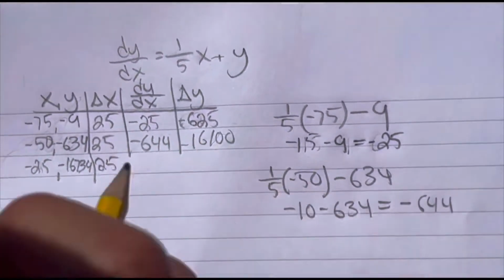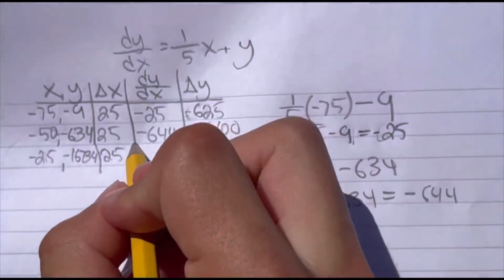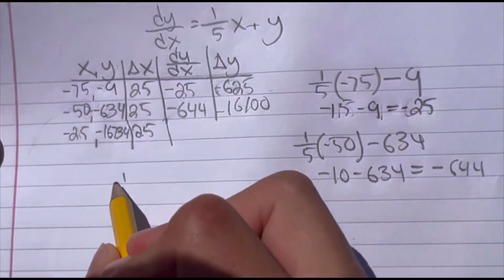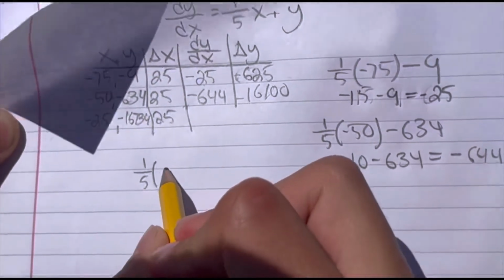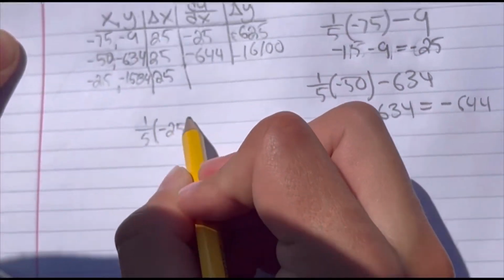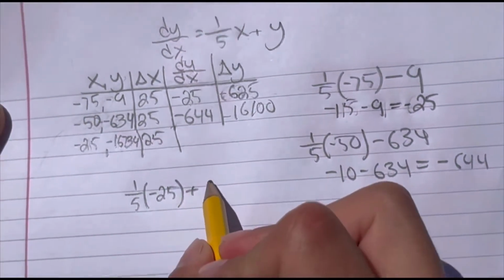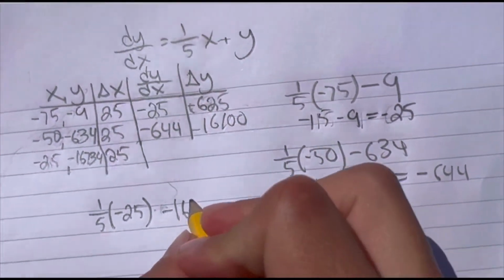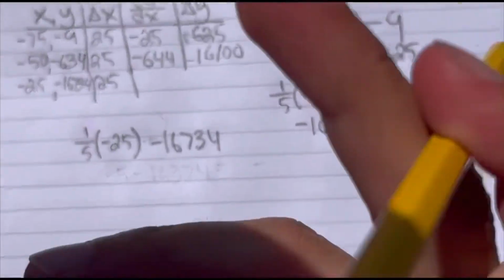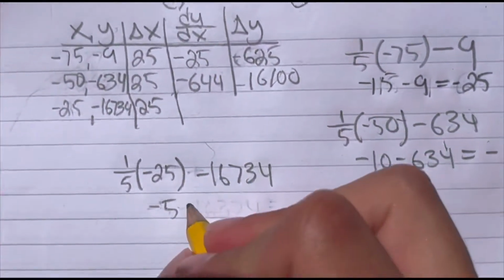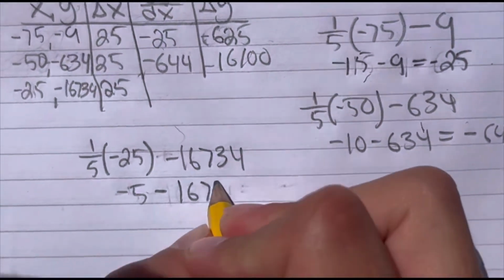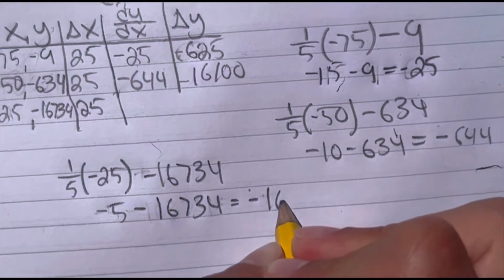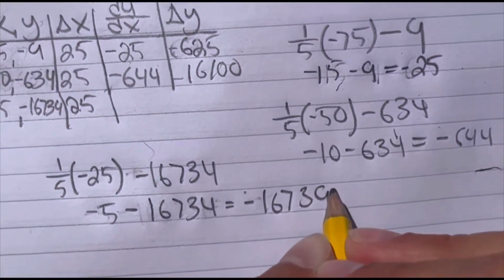Change in x is 25. And then let's plug these two values in. So it's going to be 1 over 5 multiplied by negative 25 plus or minus the 16,734. Negative 5 minus 16,734 equals negative 16,739.